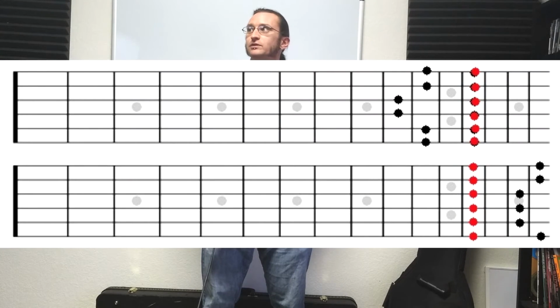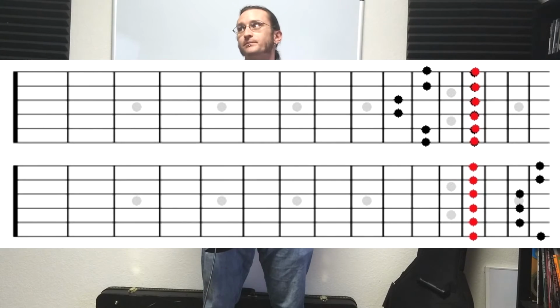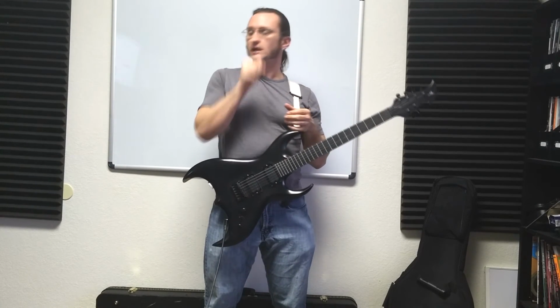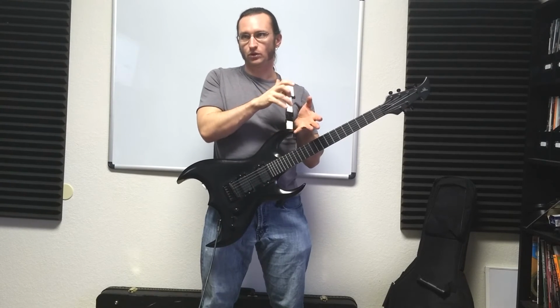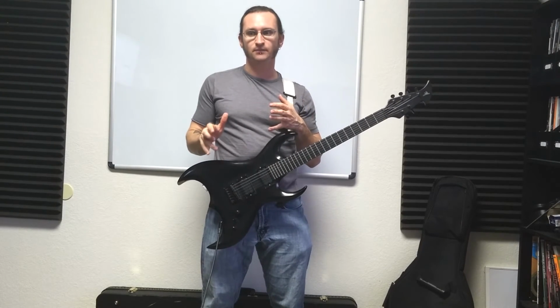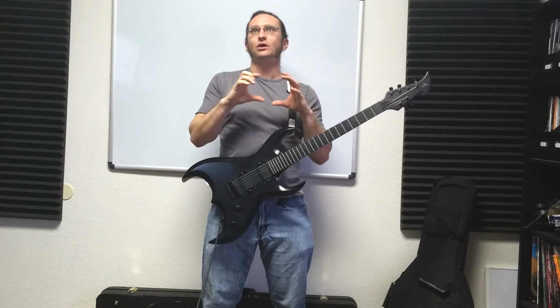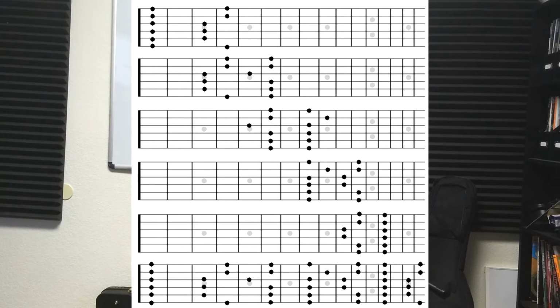And then you can take it further and have shape 5 connect into 1 again. So hopefully that makes sense there, and you can see how they're all connected. So now let's take a look at all the pentatonic scales laid out on the same fretboard.